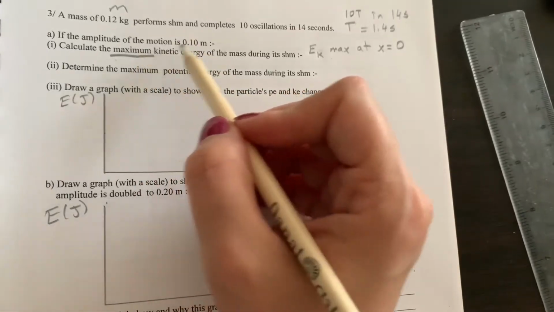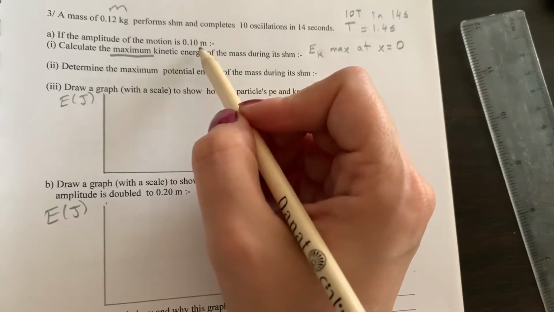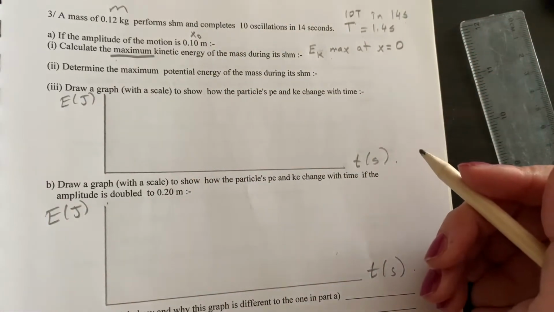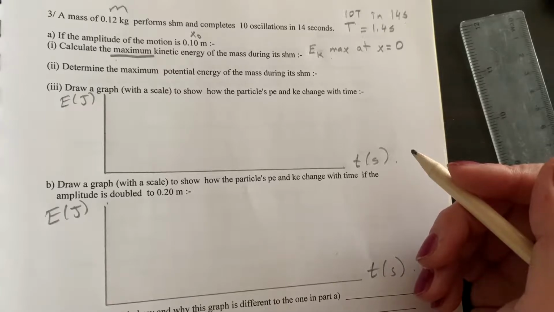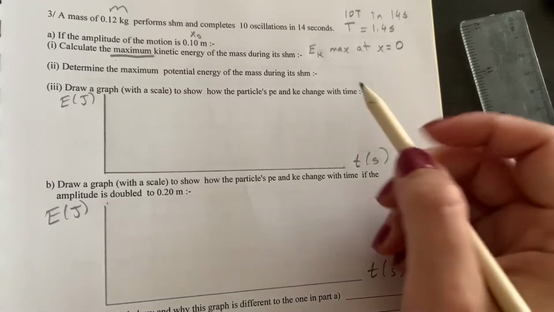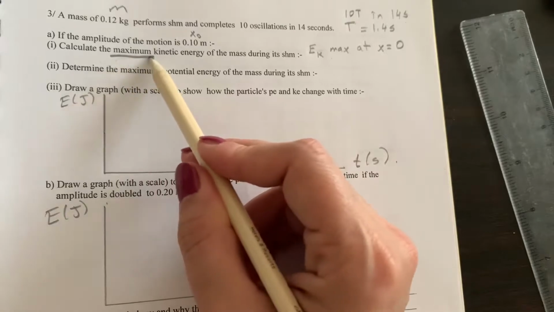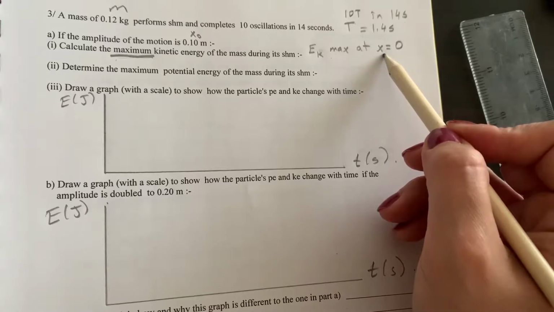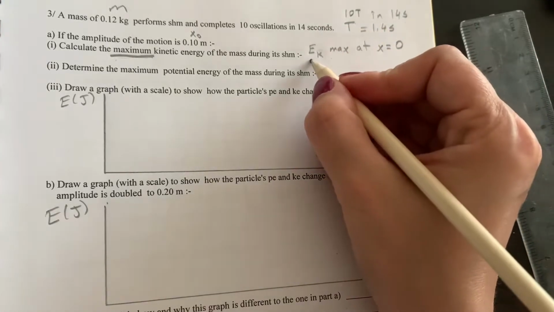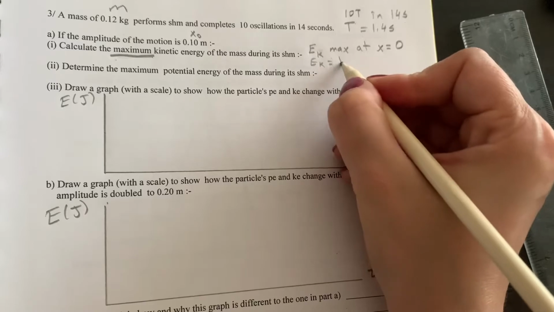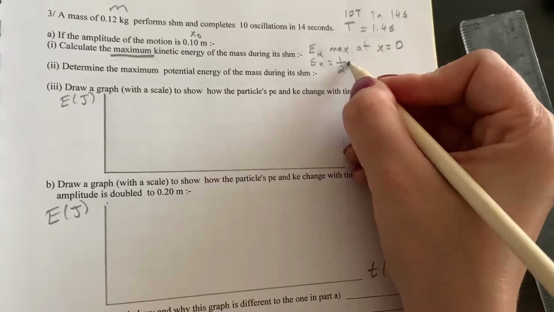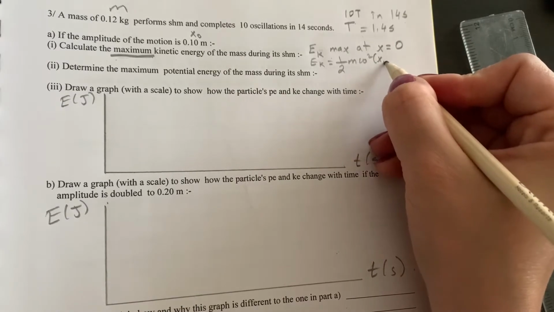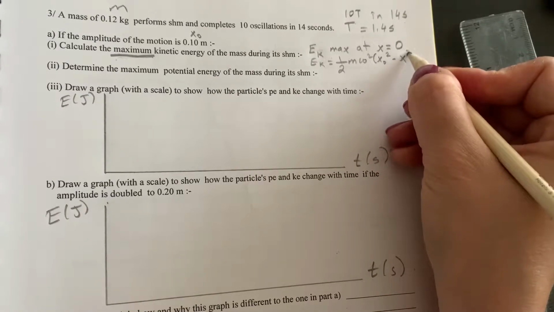So we are also given the amplitude of the motion is 0.1 meter. Calculate the maximum kinetic energy of the mass during its simple harmonic motion. Now, we know we're looking for the maximum kinetic energy, and we know kinetic energy is maximum at the equilibrium position. So I'm going to use the formula for kinetic energy as given in the formula booklet, 1/2 m omega squared (xo squared minus x squared).